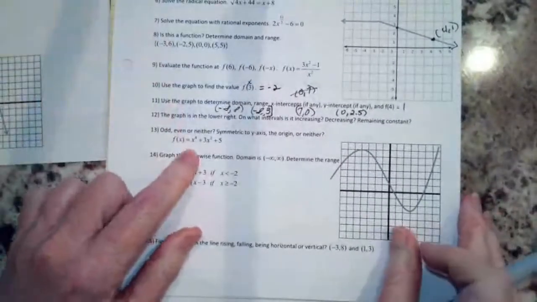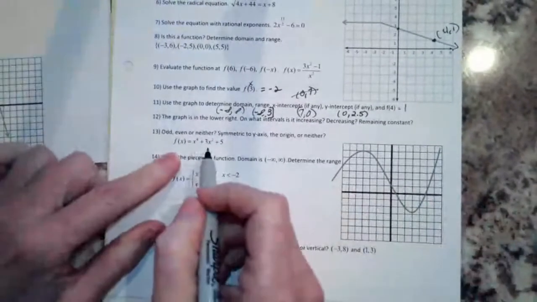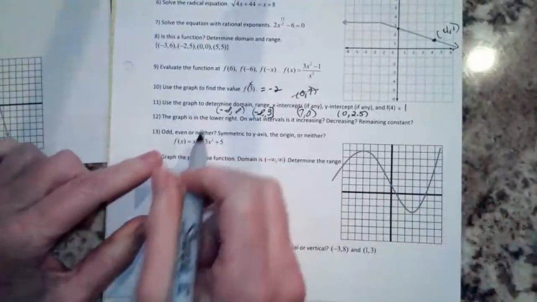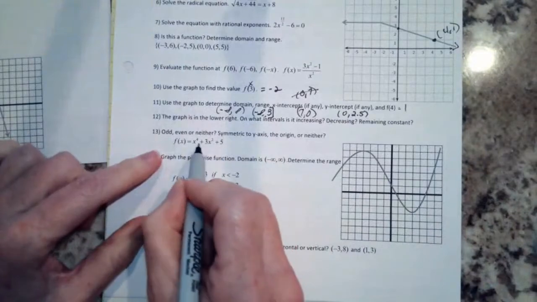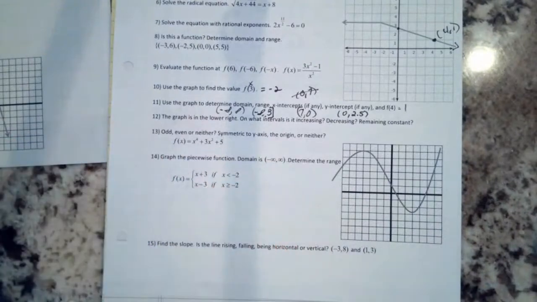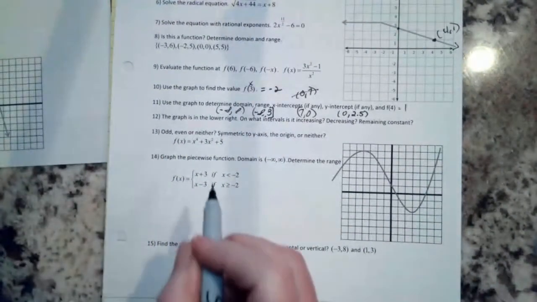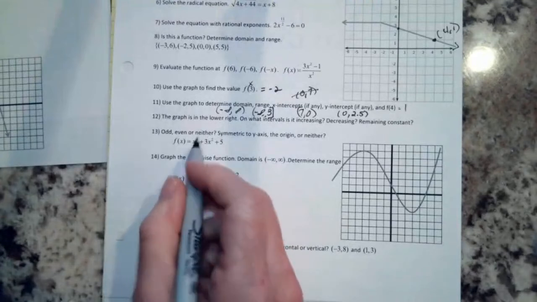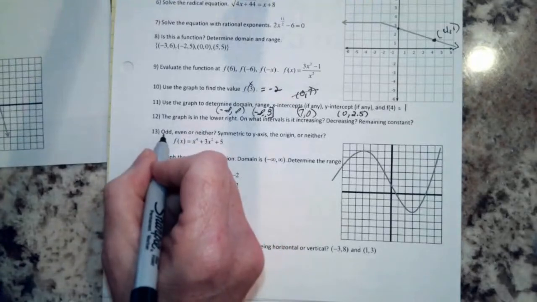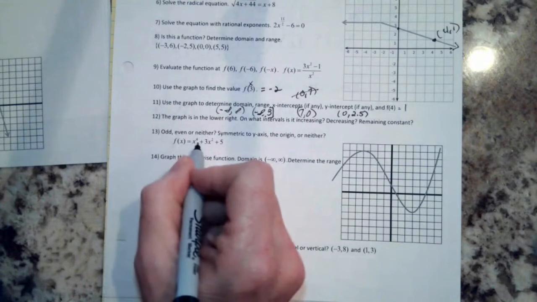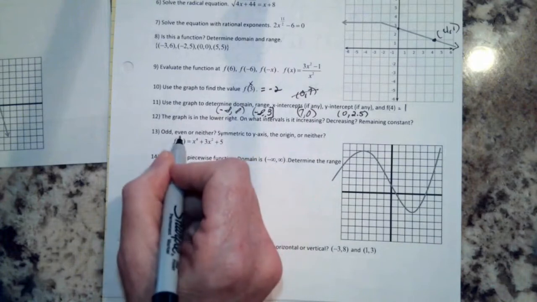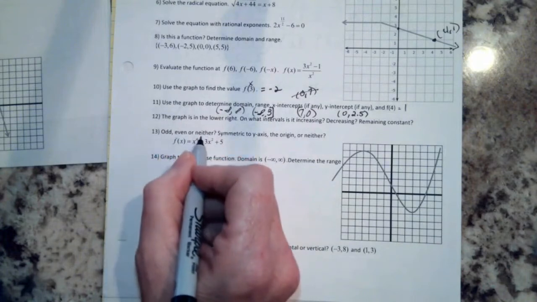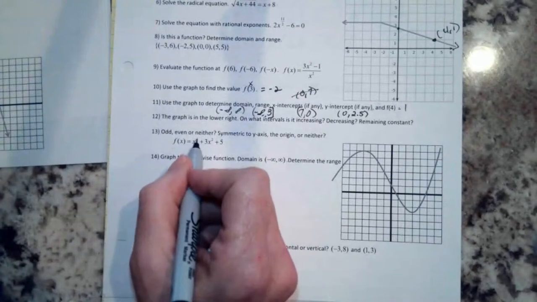Next problem, they're asking us for odd, even, or neither. That symmetry is involved in exponents. Technically, you're supposed to put a -x in here and see if it gives it back to you, but nobody's going to be doing that when you know a shortcut. So let's look at if the exponents are all odd, all even, or if we've got a collection of both.